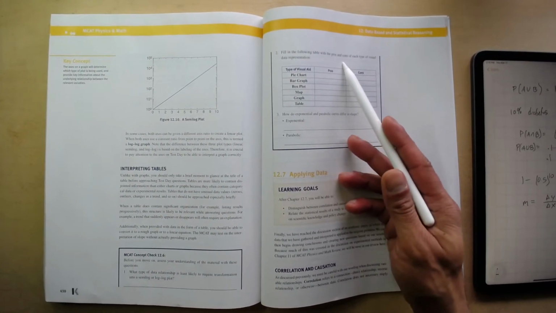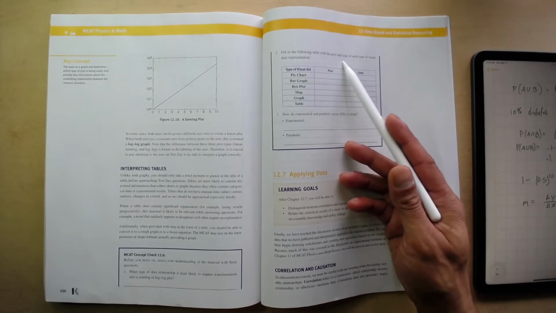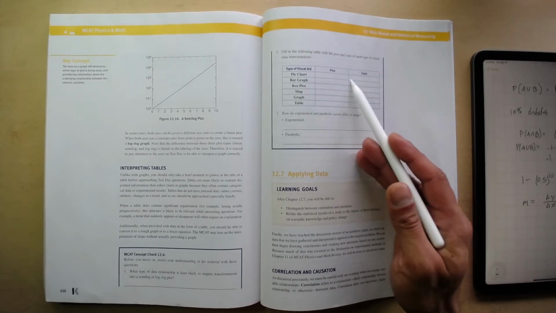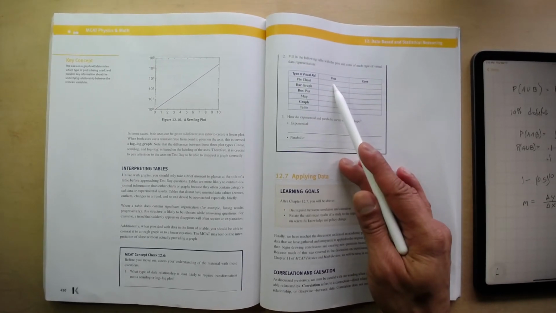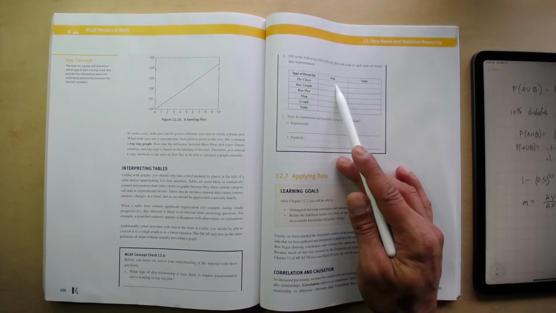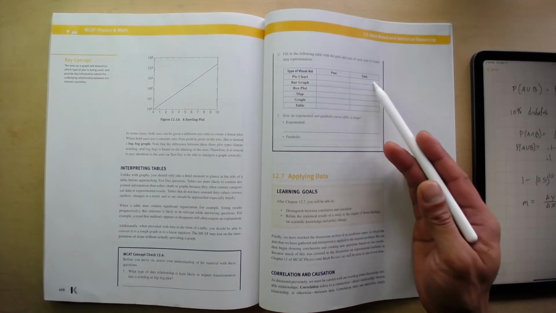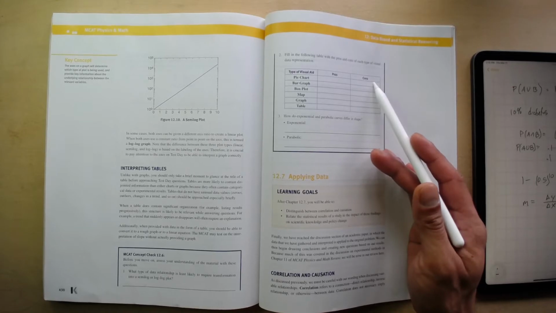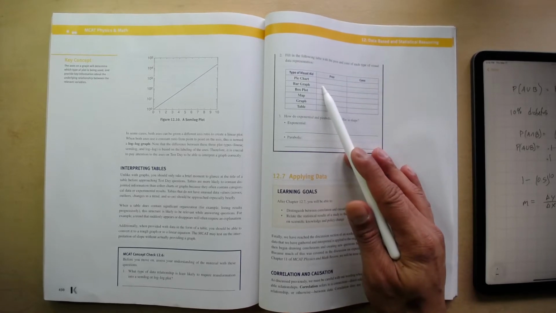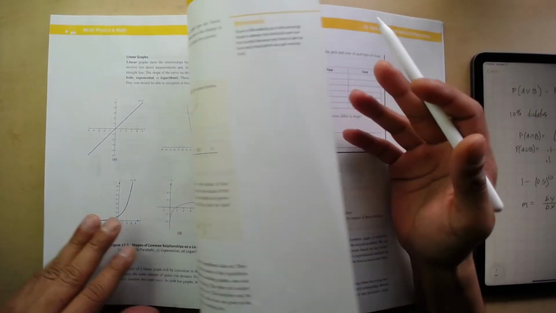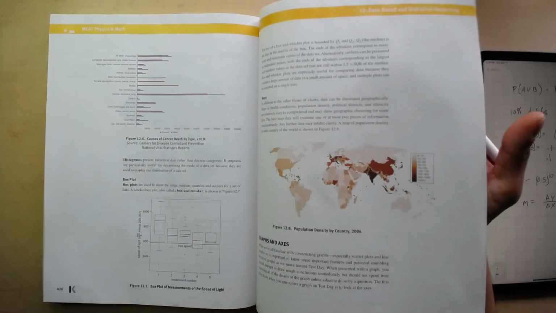Fill in the following table with the pros and cons of each type of visual data representation. Pie chart, pro, it's good at comparing. Con, can't have a lot. Bar graph, I don't know what the pro is for a bar graph.